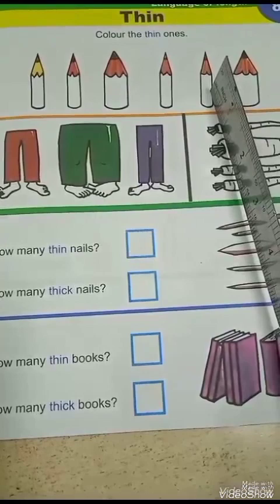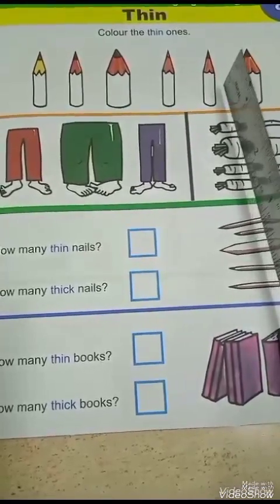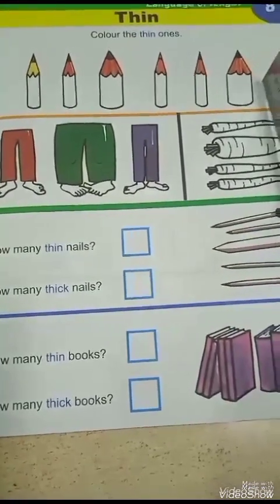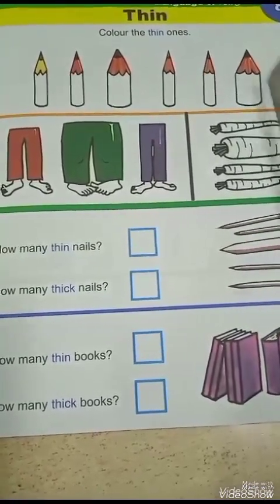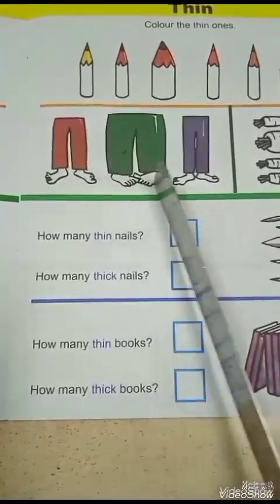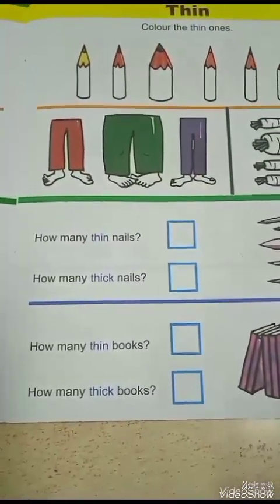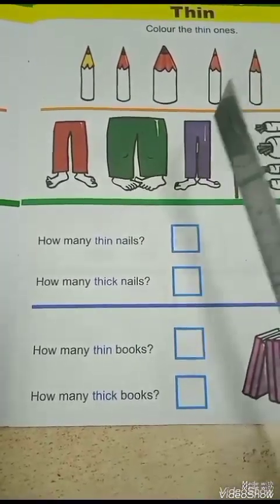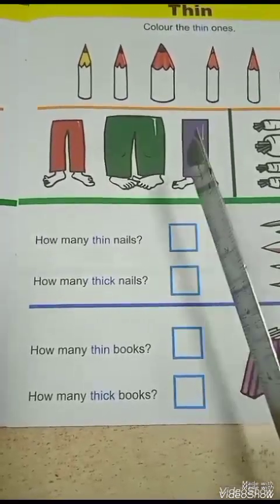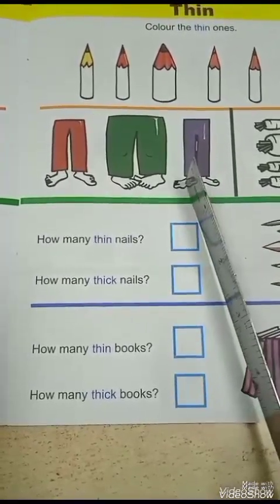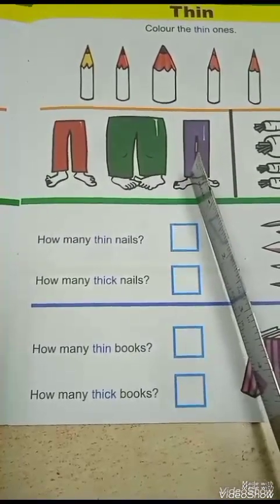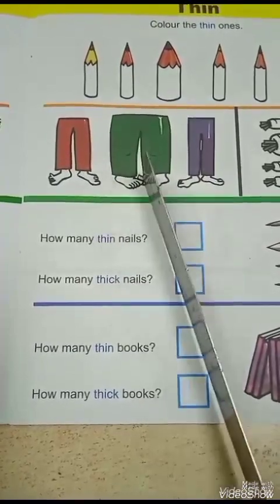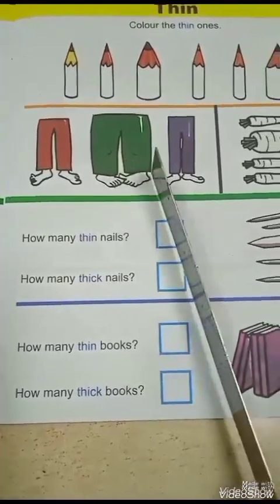Is it thick or thin? Very good, this one is also thin. Is it thick or thin? This one is thick and we will not color it. Now we have some feet. As you can see, now we have to identify thin ones. Very good. These purple ones are thin and we will color them. These are also thin and we can also color them, and these ones are thick.